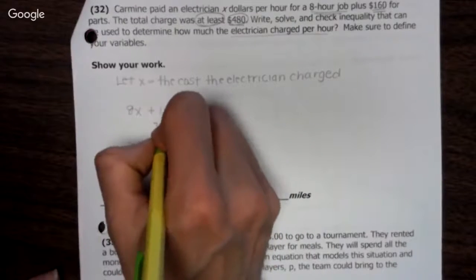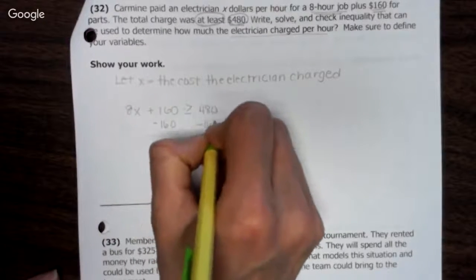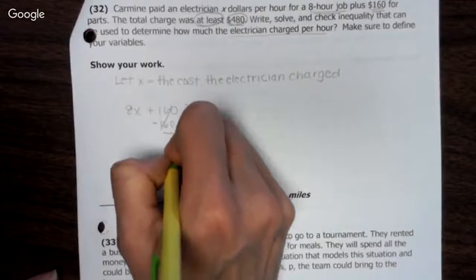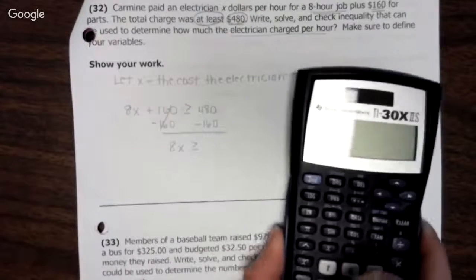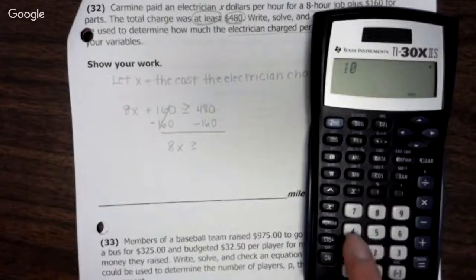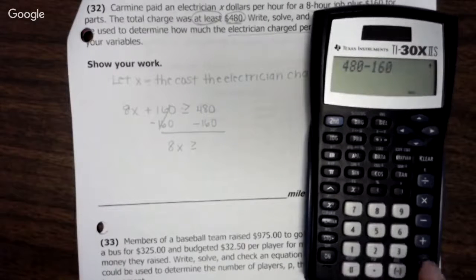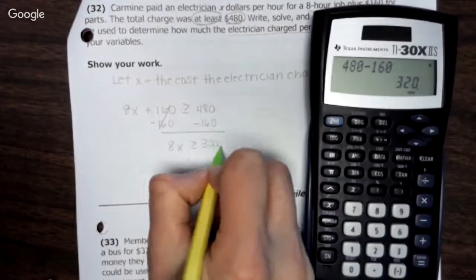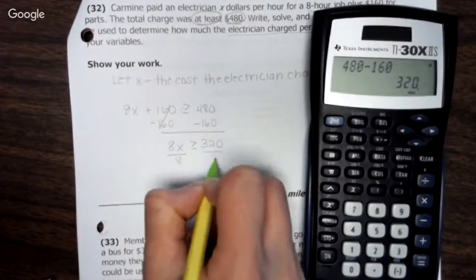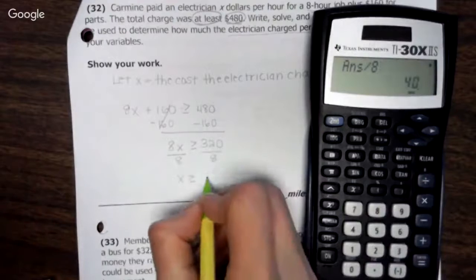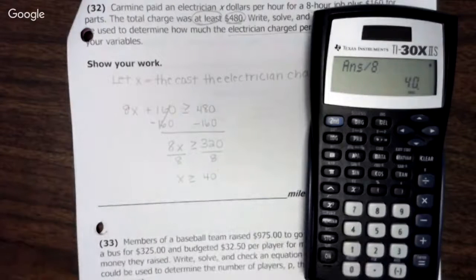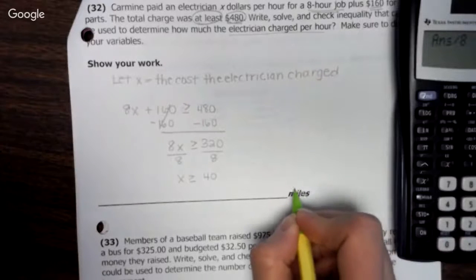Now we just have to solve. So we're going to subtract 160 from both sides. So 8x is greater than or equal to, now this is a calculator section, so don't be afraid to bring this in, 480 minus 160 gives us 320. Divide both sides by 8, so x is greater than or equal to 40. Now there is a typo. That should not be miles. That should be dollars.